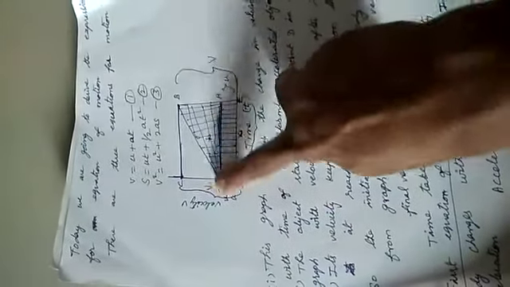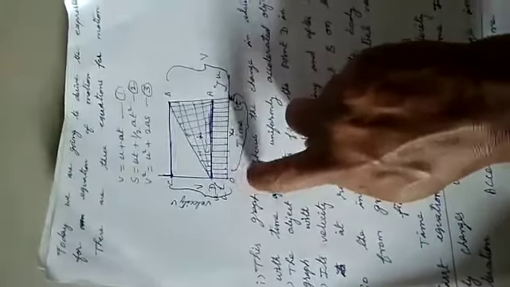Quadrangle means nothing but the rectangle plus the triangle. So the displacement of the body is this area DOEA.